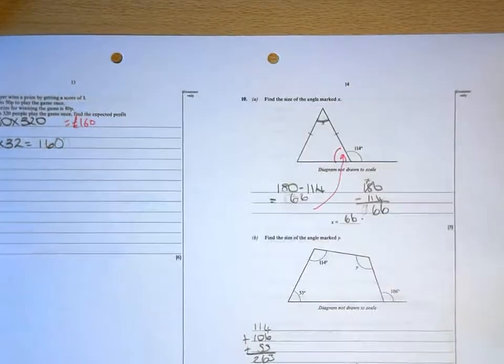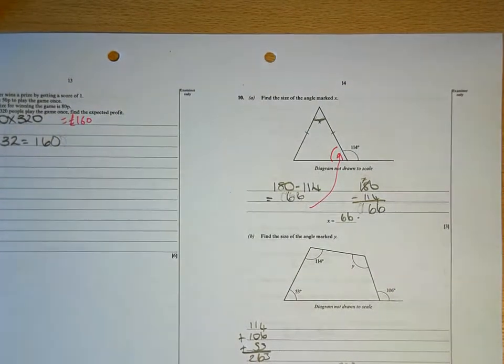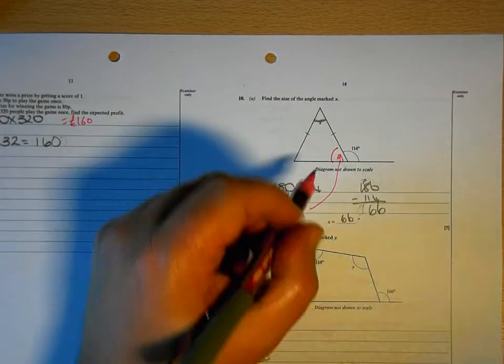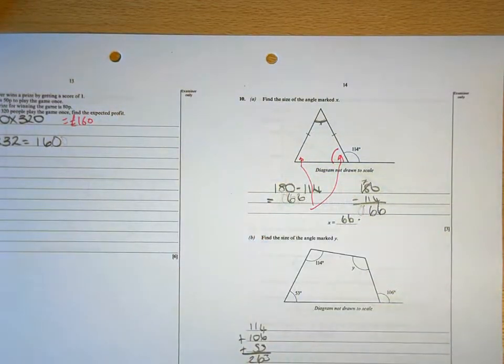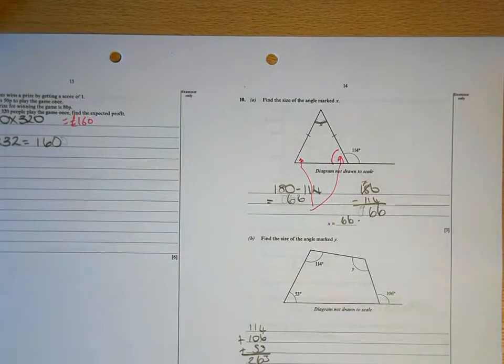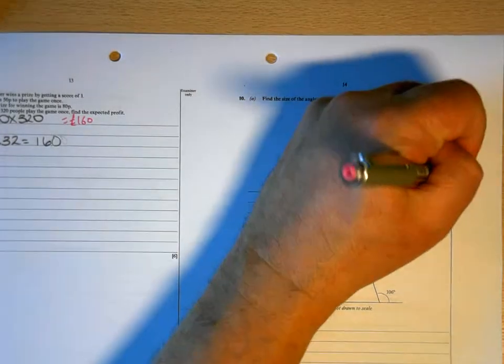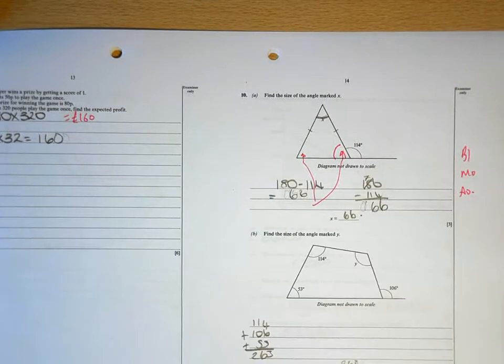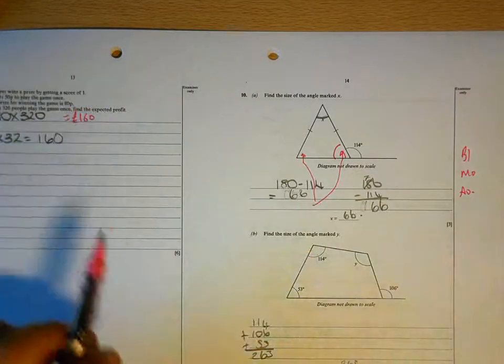66 is that angle there. This shape is an isosceles triangle, which means that these two angles are the same. So those are both 66. Take them away from 180, it gives you x. So you've got one mark there for taking 114 from 180.